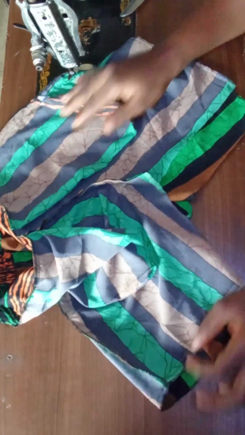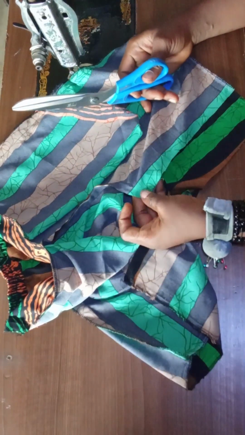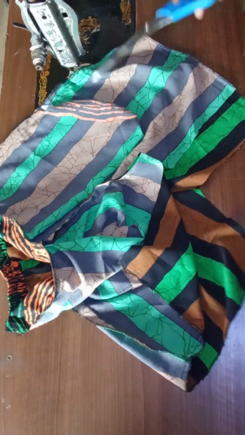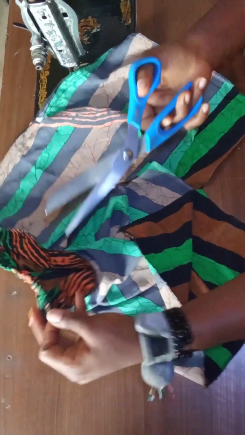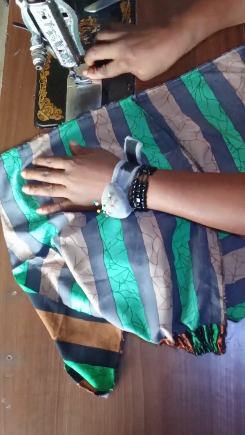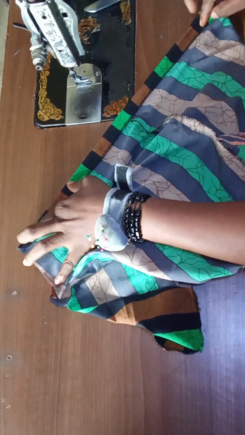So right now, I just weave the sides and some places. I did not weave the crotch actually. I just weave the down part and the sides, then the waistband. I will still weave the crotch when I'm done sewing because I like weaving them together. So the next thing I'll be doing now is to fold. I'll be folding my allowance.